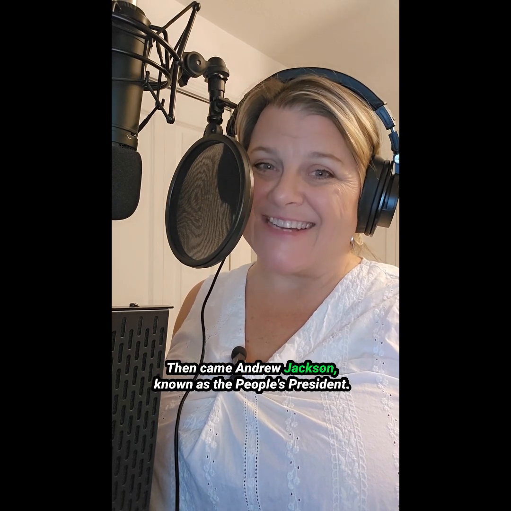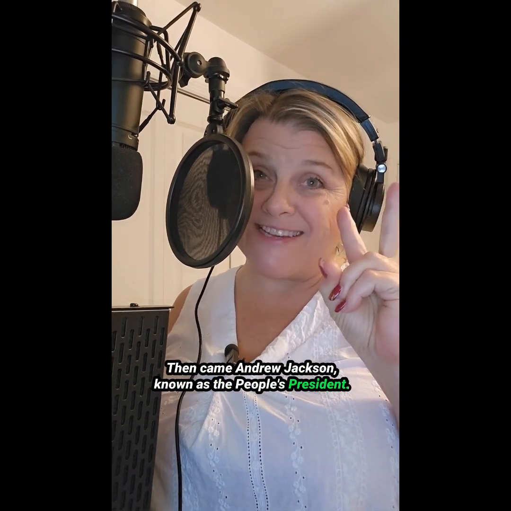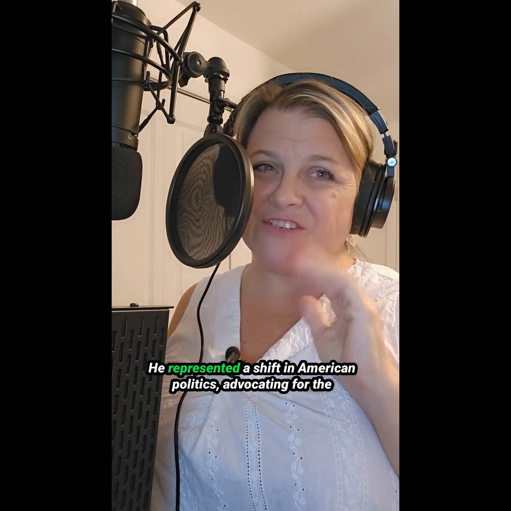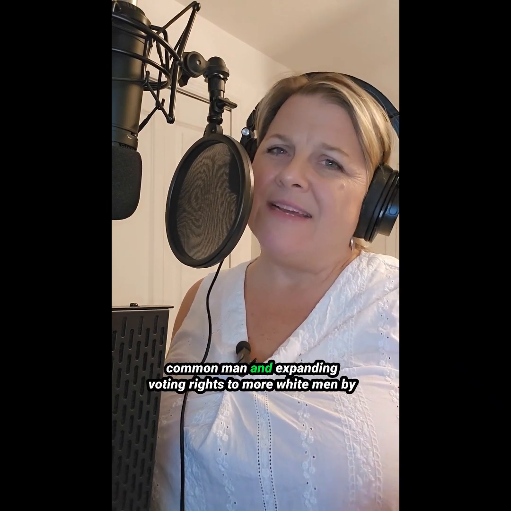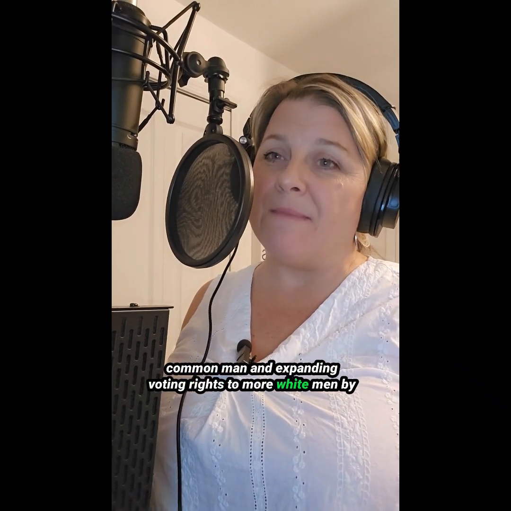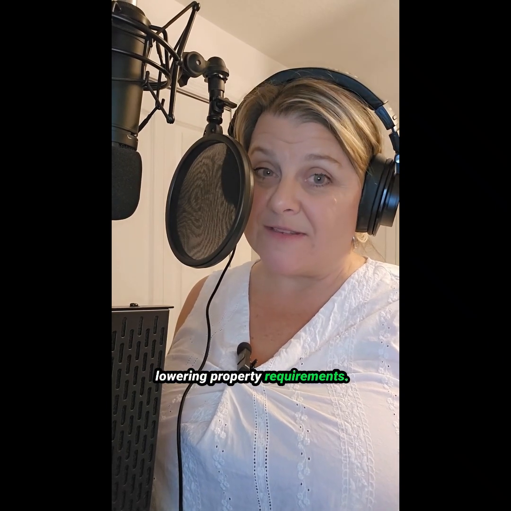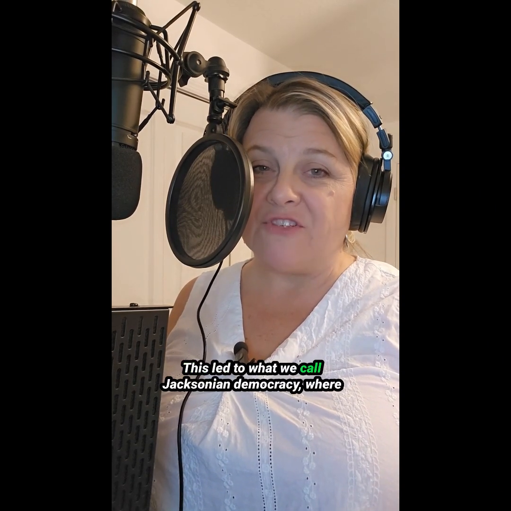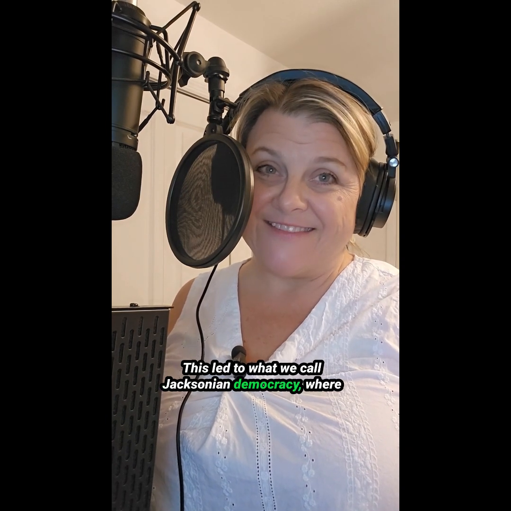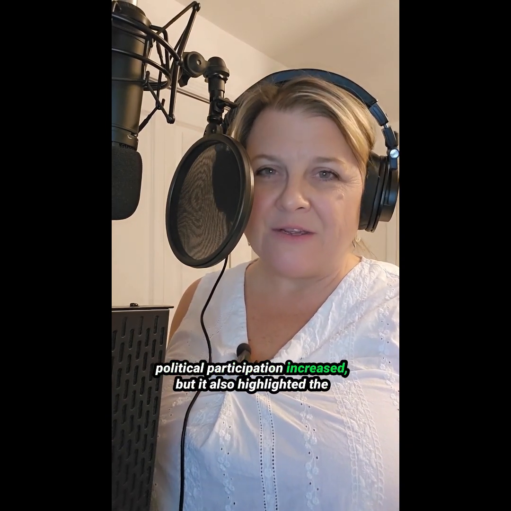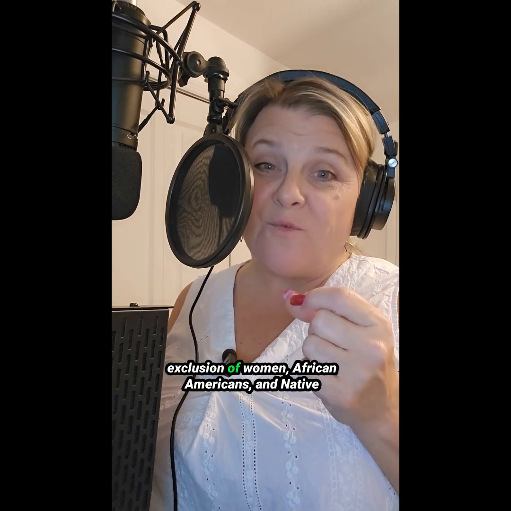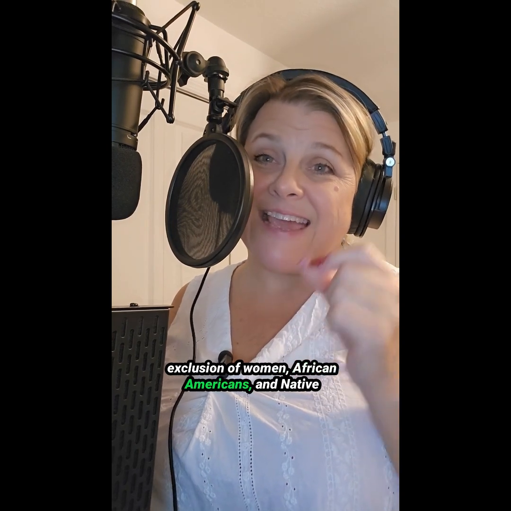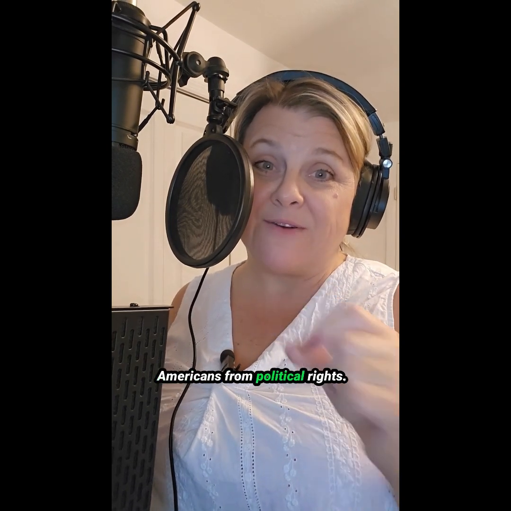Then came Andrew Jackson, known as the People's President. He represented a shift in American politics, advocating for the common man and expanding voting rights to more white men by lowering property requirements. This led to what we call Jacksonian Democracy, where political participation increased, but it also highlighted the exclusion of women, African Americans, and Native Americans from political rights.